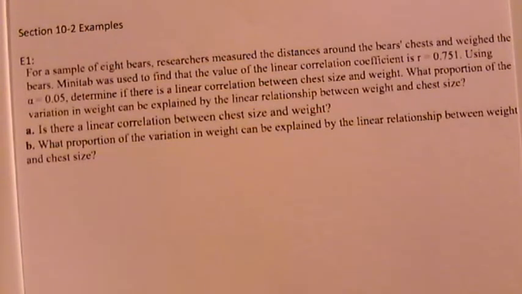Minitab was used to find that the value of the linear correlation coefficient is r = 0.751. Using alpha = 0.05, that's your level of significance, determine if there is a linear correlation between chest size and weight. What proportion of the variation in weight can be explained by the linear relationship between weight and chest size? So this is split up in parts A and B.